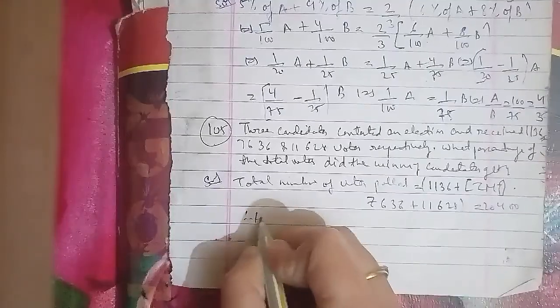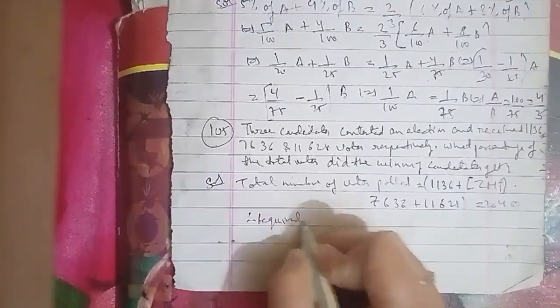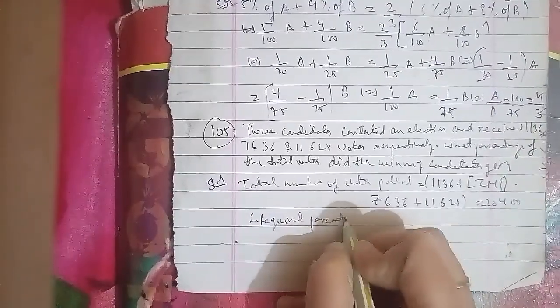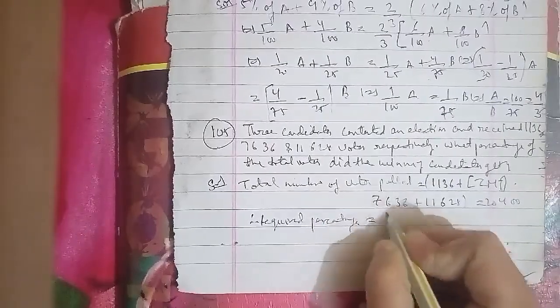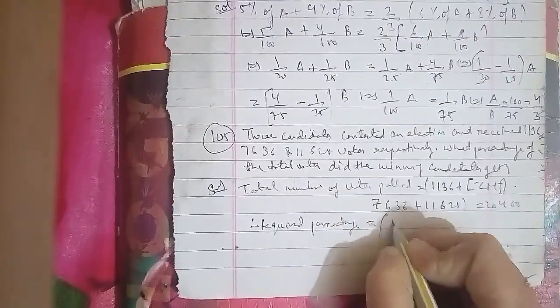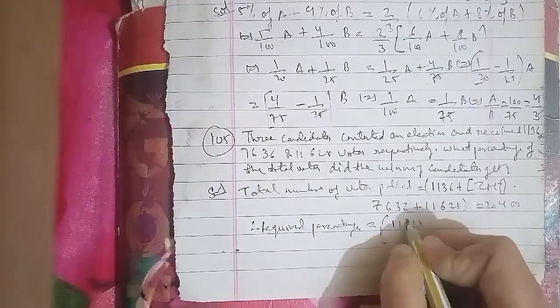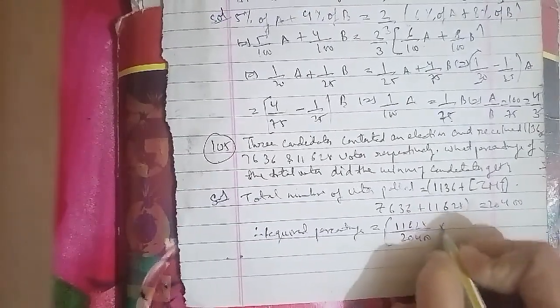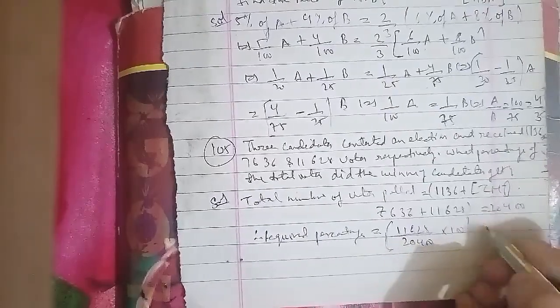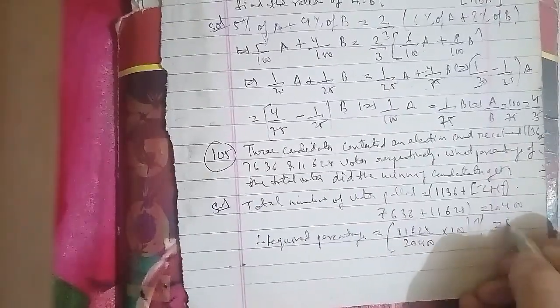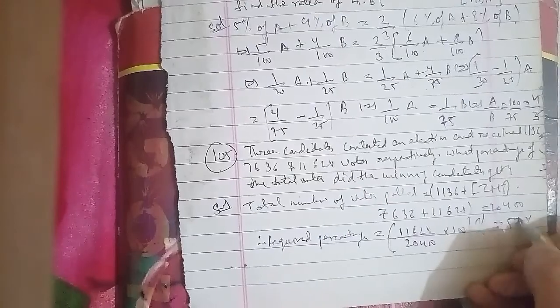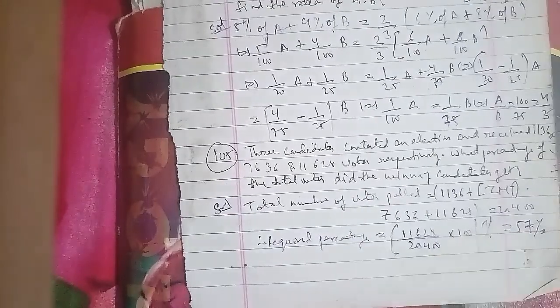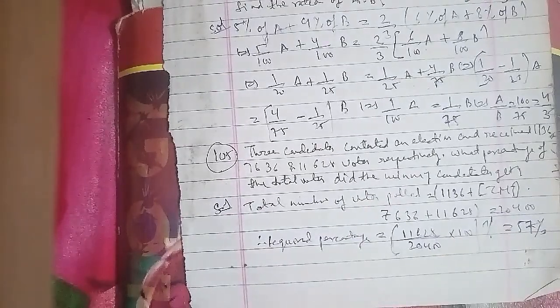So the required percentage equals 11,628 upon 20,400 into 100 percent, which is equal to 57%. That will be the answer here. That will be the right answer for this question as well.